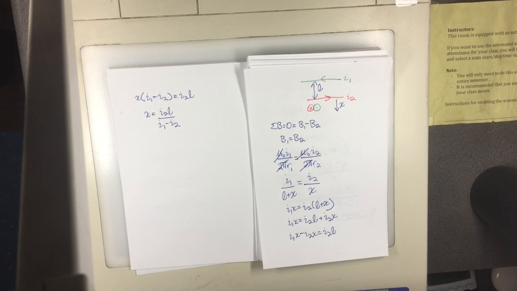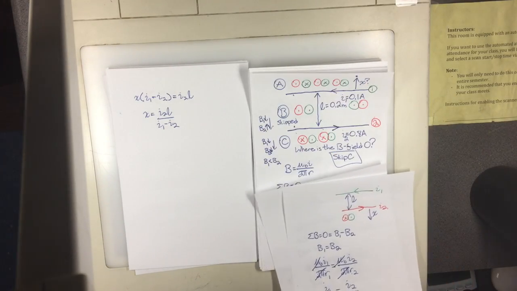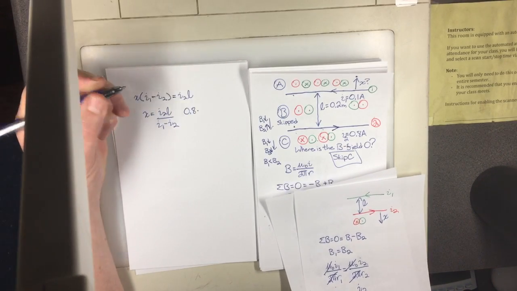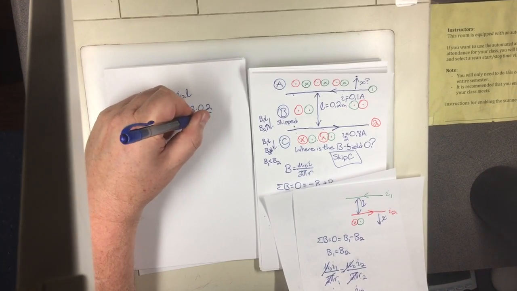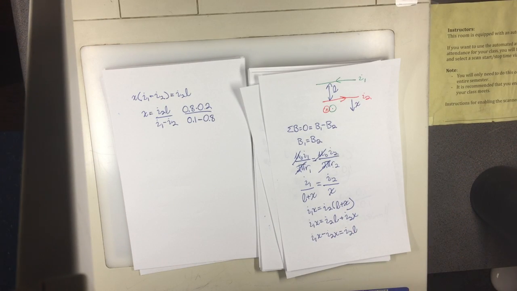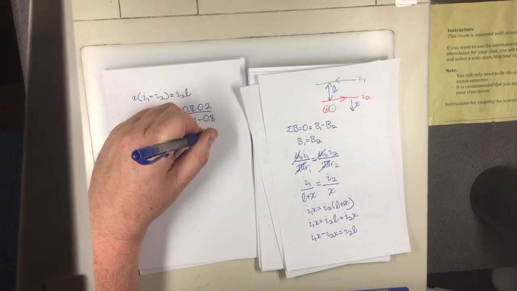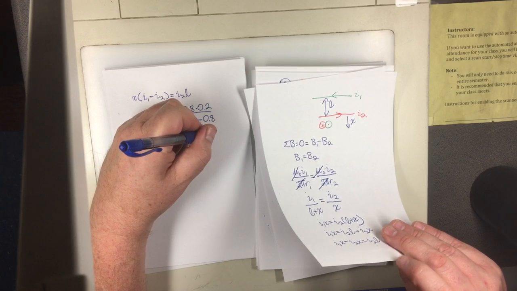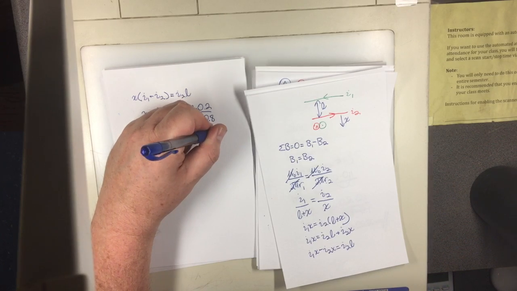And so this is the interesting part. I2 is 0.8, L is 0.2, I1 is 0.1, I2 0.8. And that gives me a number of negative 0.2286 meters.